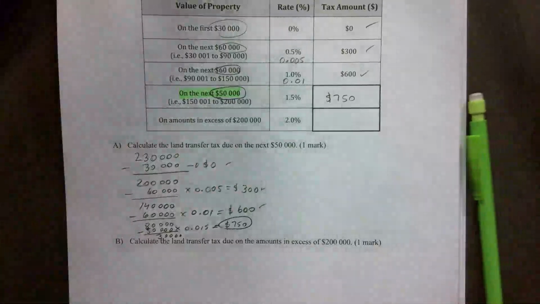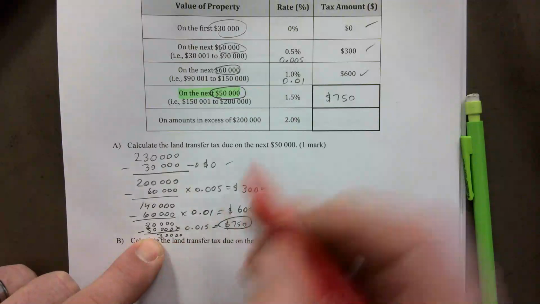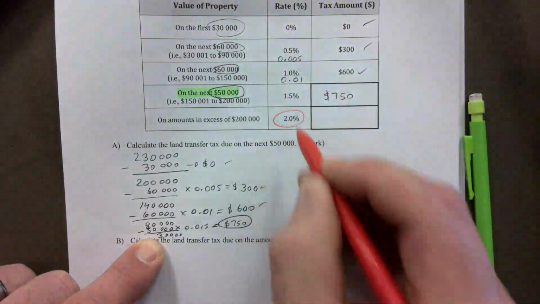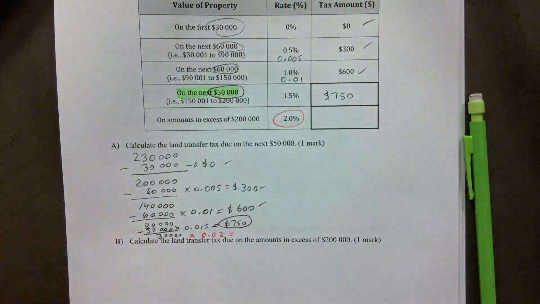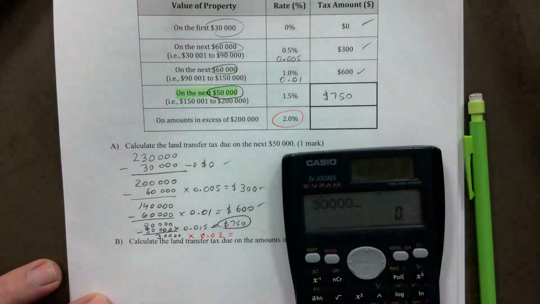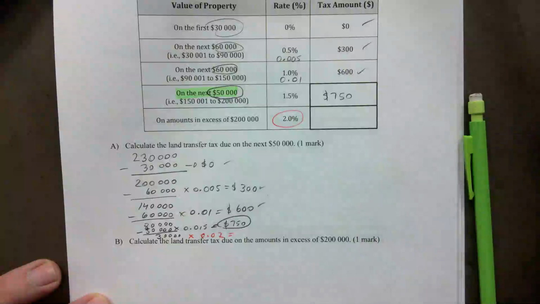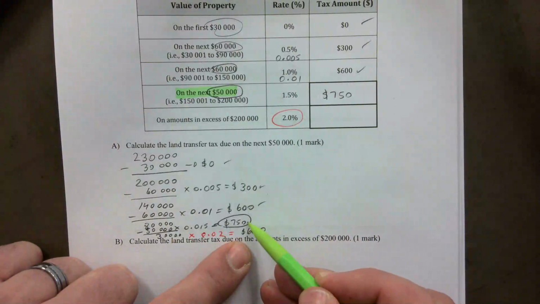And what happens to the remaining amount? It just gets a flat 2%. If you're left with any amount after going through these 4 values, you give it a flat 2%. So it's 30,000 times 0.02. Sorry, I made a mistake. I see it. $600. I'm going to write it down in here, but it's not really answering. So just circle the 750.